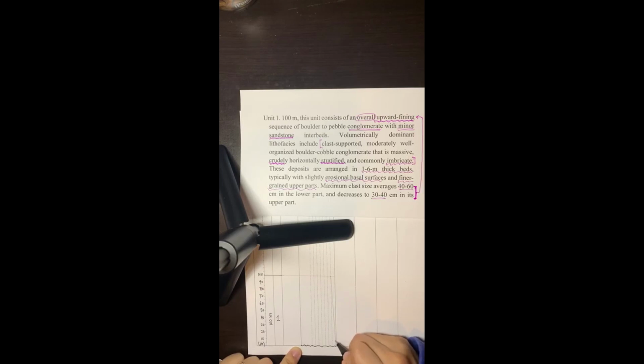Okay, I'm following this pencil diagonal line, and the thickness is about 6 meters. Because the major deposit is conglomerate, I could have 2 beds of conglomerate, then have interbeds of sandstone. So this is 1 unit of conglomerate, and then I'm drawing another unit of conglomerate. And then I want to have an interbed of sandstone on top of that.